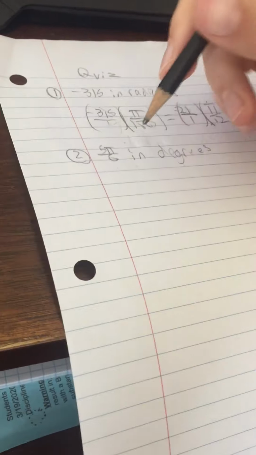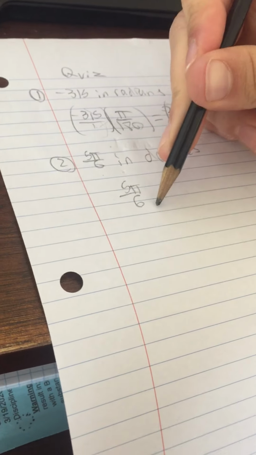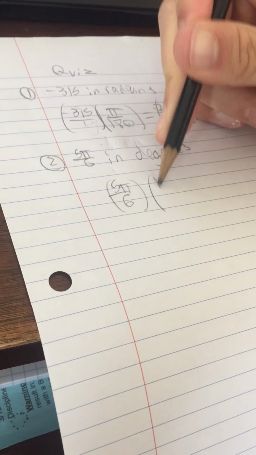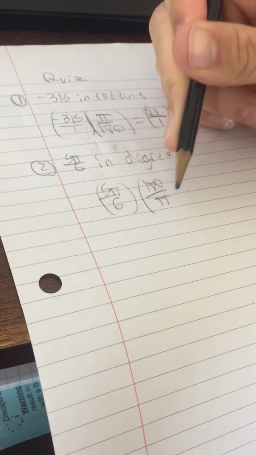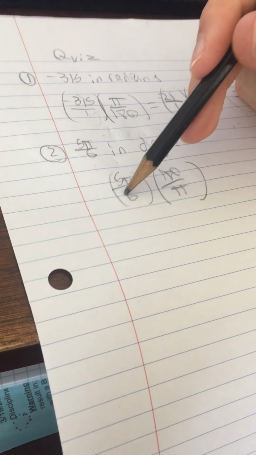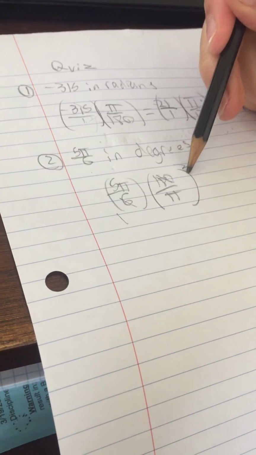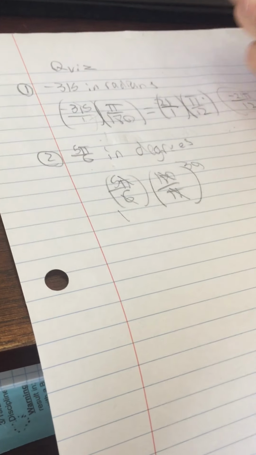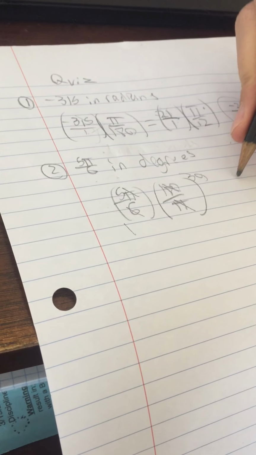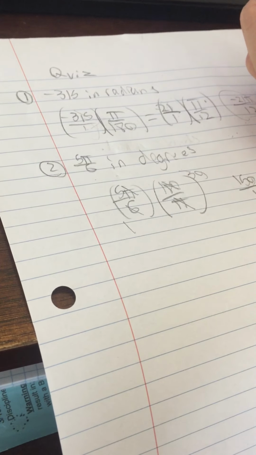So you're going to do 5 pi over 6 times 180 over pi. And then cross canceling, that becomes 1, that becomes 30. And then you just cross out the pi's, and then multiply across, and you're going to get 150 over 1, which is just 150.